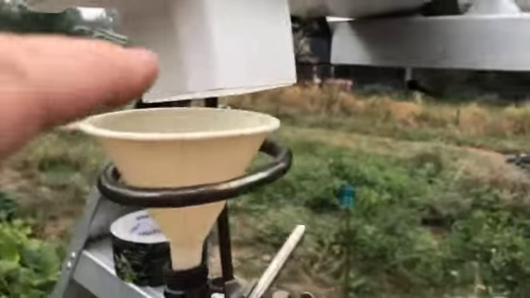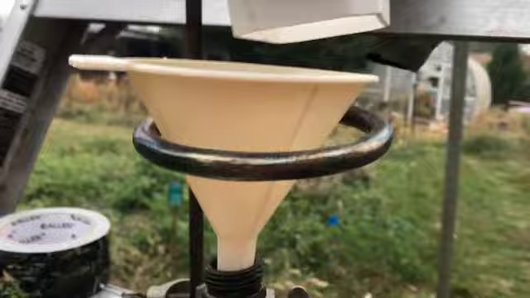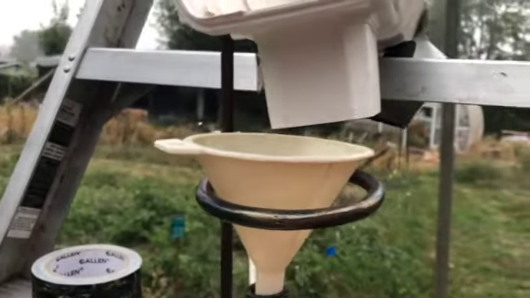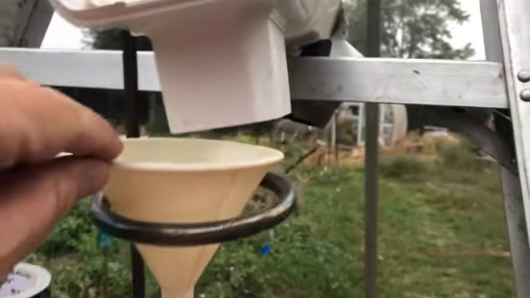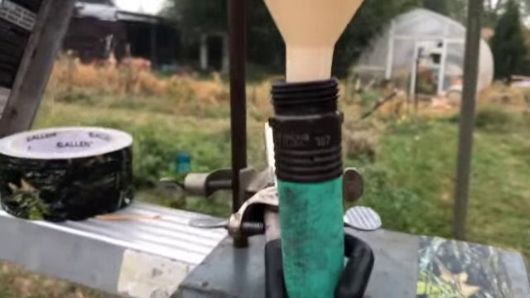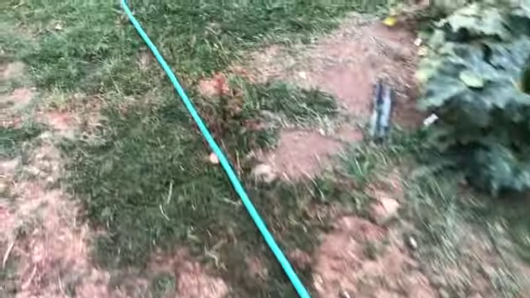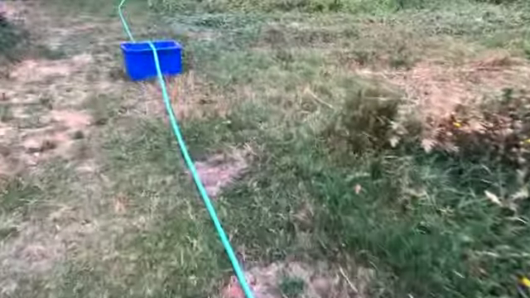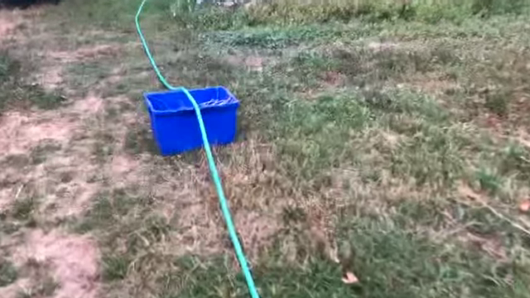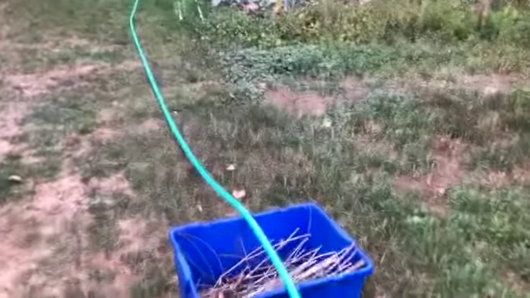So here's a piece of gutter. And the gutter's got a place for water to come through. This would normally be a downspout if it were really a gutter. And a funnel, and one end of a garden hose. And then the garden hose goes all the way over here, about, I think it's about 75 feet. Goes up over that blue box.